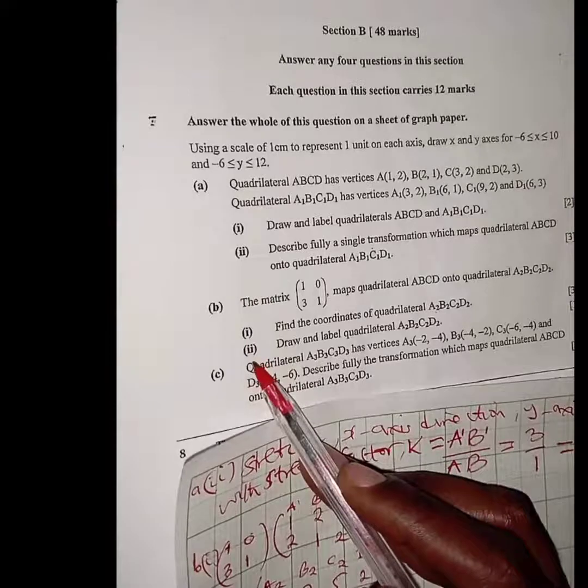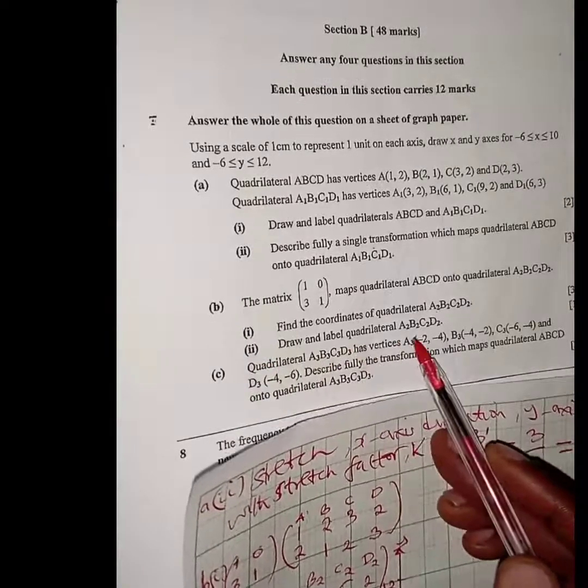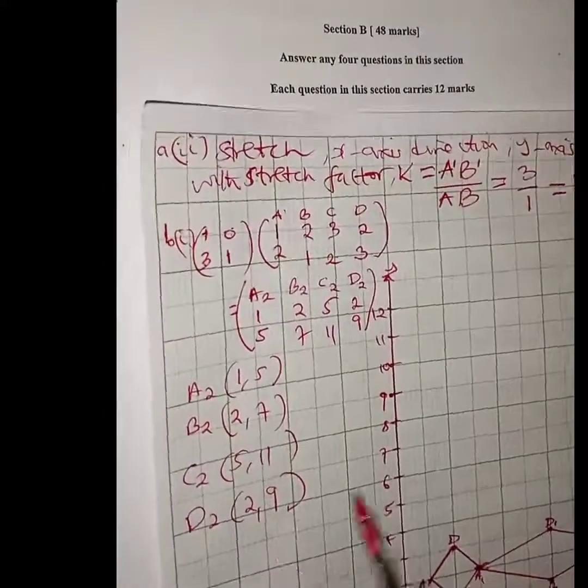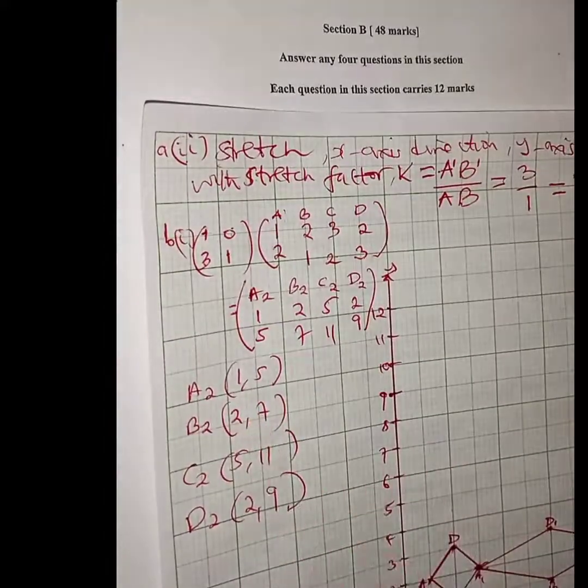So question 1 we have answered. Question 2, they're saying draw and label quadrilateral A2, B2, C2, D2. The same ones we found. We draw them.